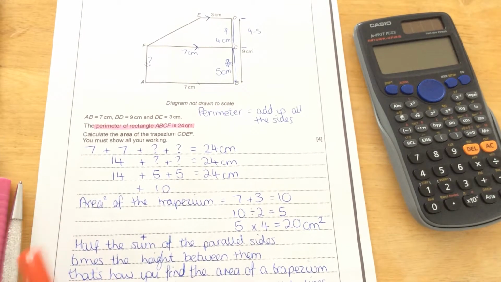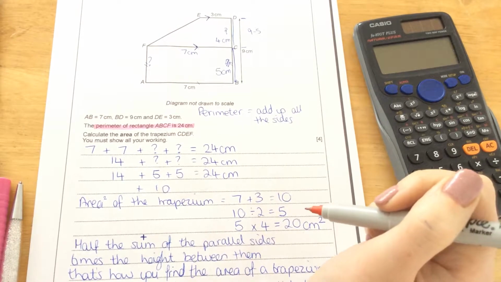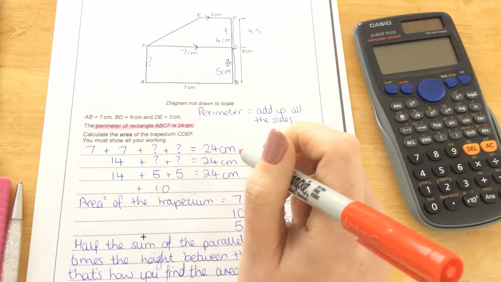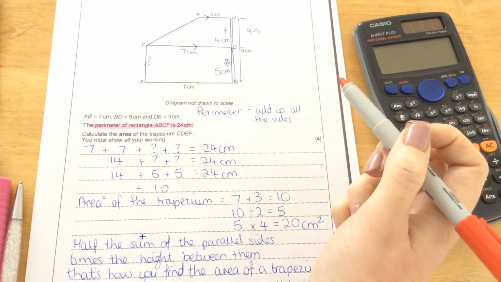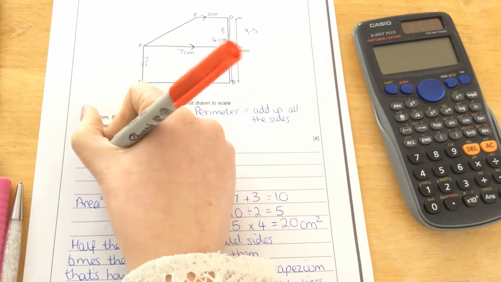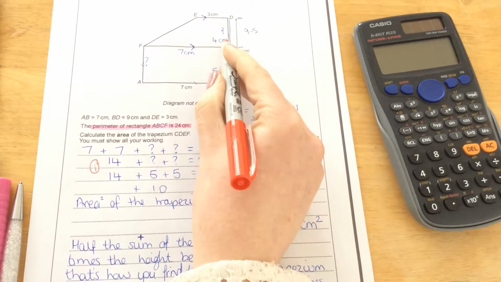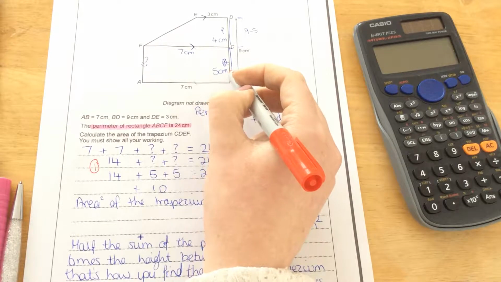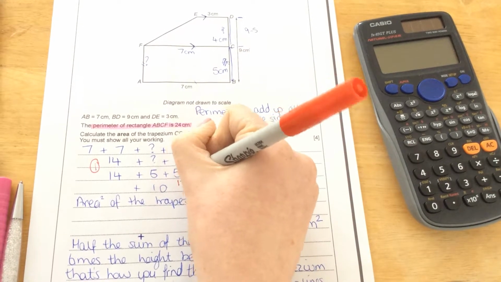So the examiner will give you 1 mark if you have done these sort of calculations to try and find the missing length. So 24, take away 14 and then divided by 2. So anything along these workings. And then if you actually have the missing side here as 5 centimetres, BC is 5 centimetres, they'll give you 1 mark for that.